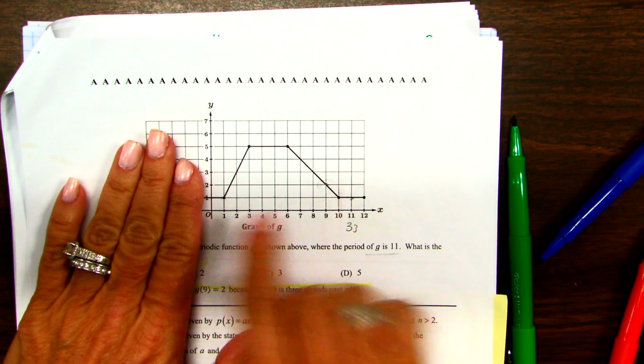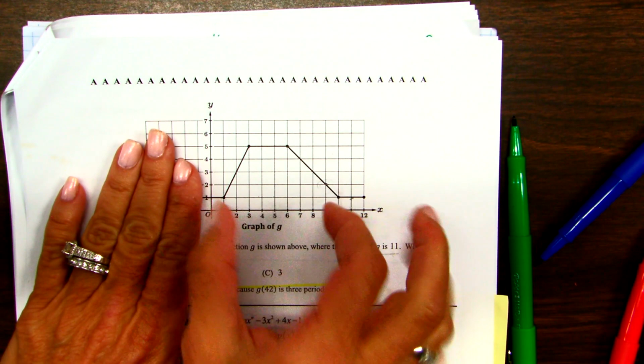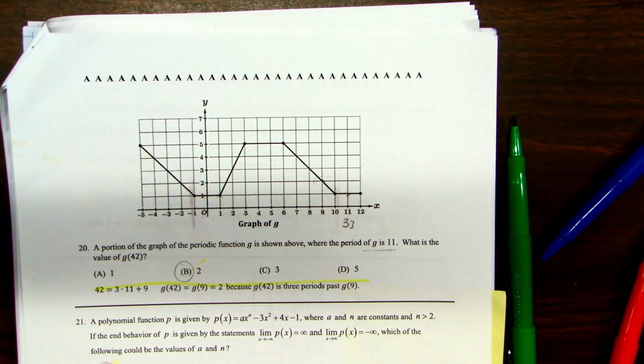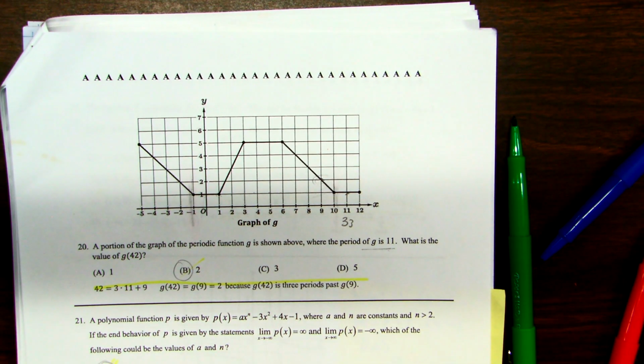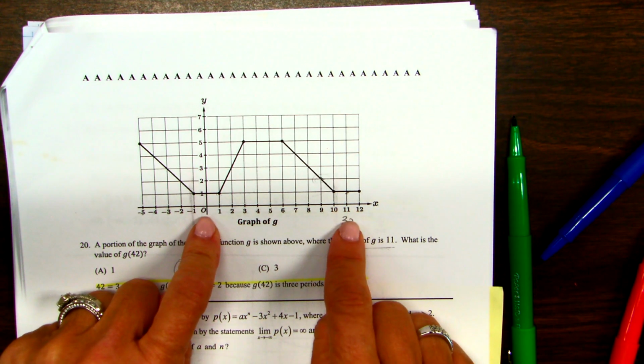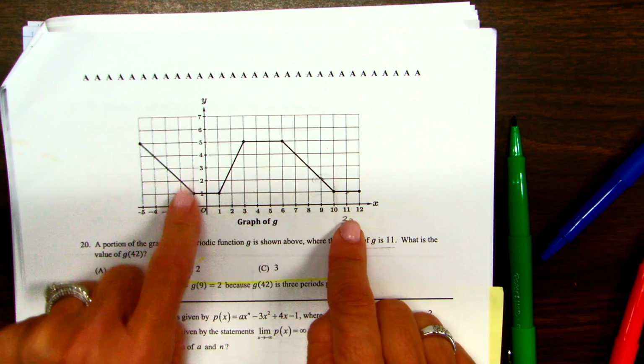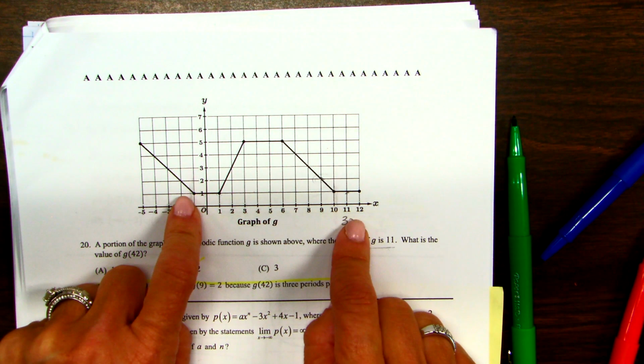This pattern repeats every 11. So this will happen again from 11 to 22, and then 33, and then we won't make it to 44, right? So it's 0 to 11, then 12 to 22, the same exact pattern, and then 23 to 33.